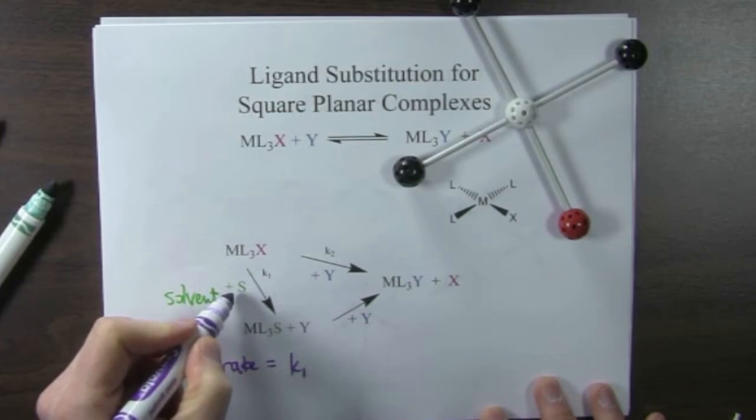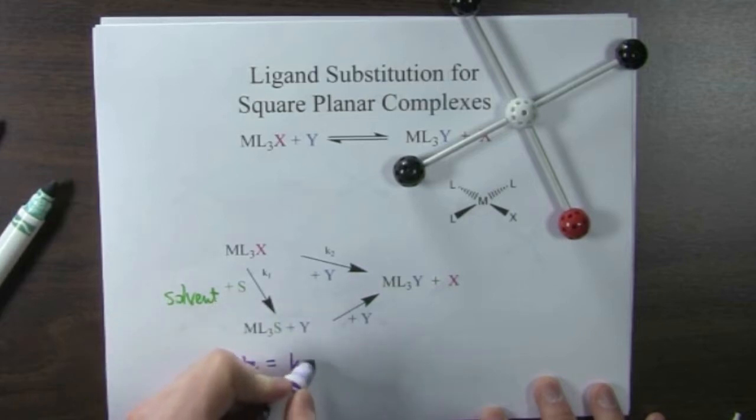The concentration of solvent we don't consider because it's so large and basically constant, so that doesn't show up in our rate law.